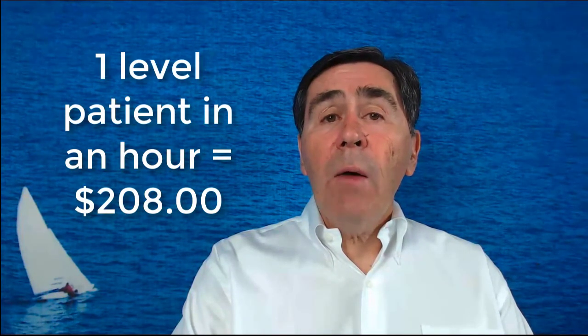Now, if you see 1 level 5 patient in an hour, your reimbursement will be approximately $208. The return for the hour spent is lower, seeing the level 5 patient, than the return for the same time spent seeing 6 level 1 patients.